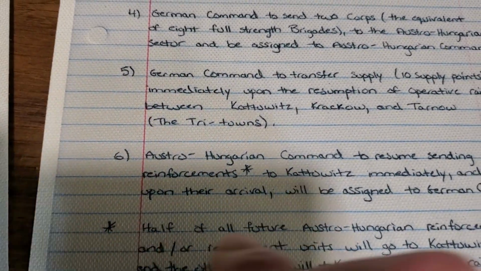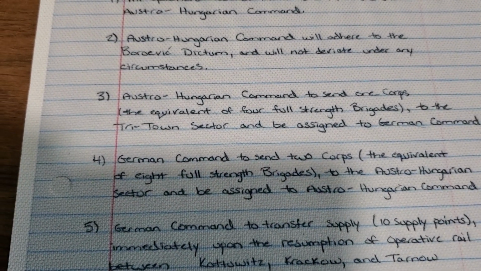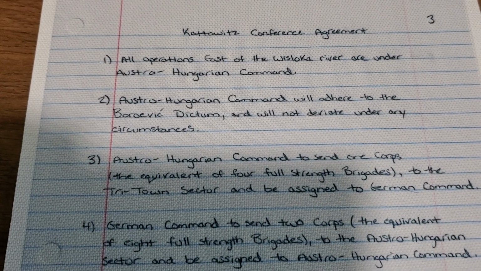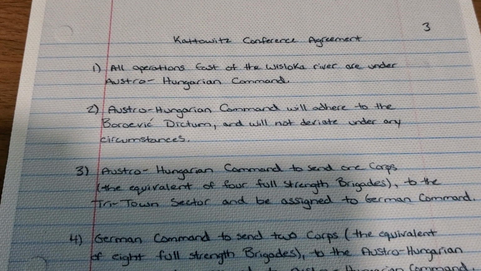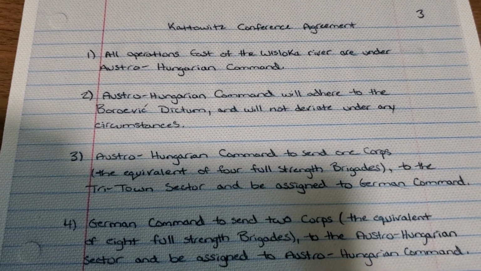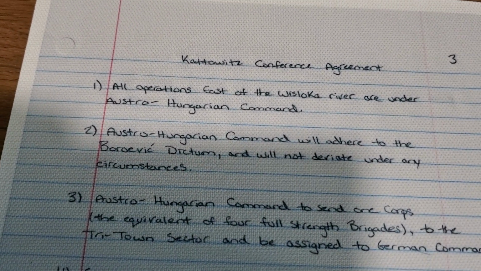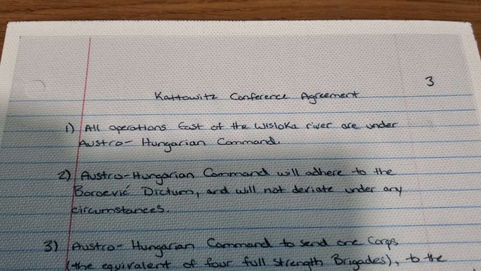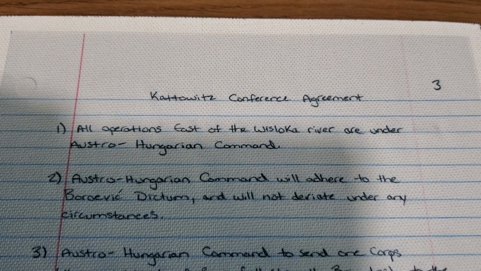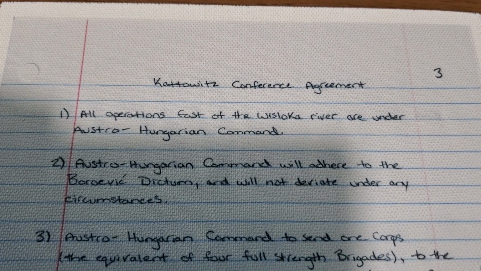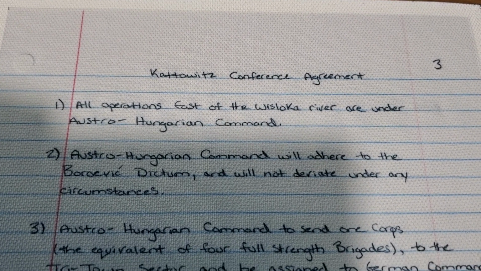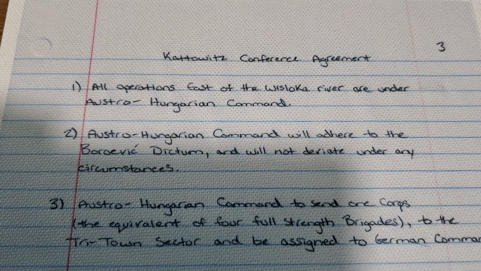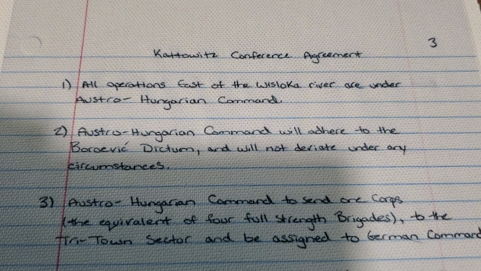So here we go with the third page. This can be very important later on when I go to discuss the exam, because you'll see the criteria that you have to do. So it's important to follow it to the letter, is what I'm trying to say here. The first one is all operations east of the Wisloka River, and I'll show that later, are under Austro-Hungarian command. Number 2, Austro-Hungarian command will adhere to the Borevich dictum, excuse me, and will not deviate under any circumstances.